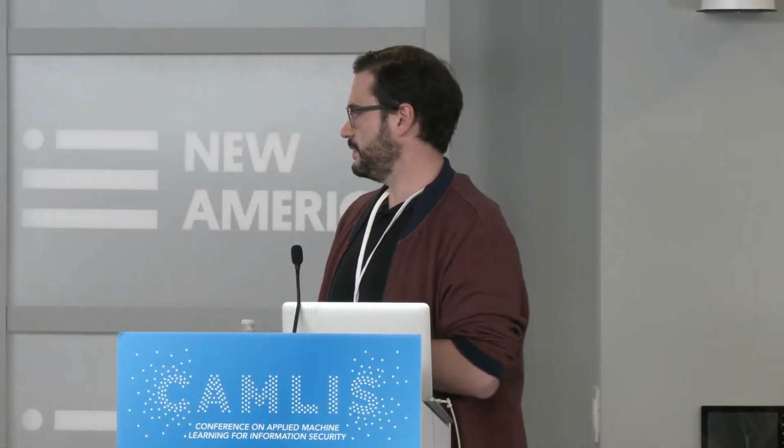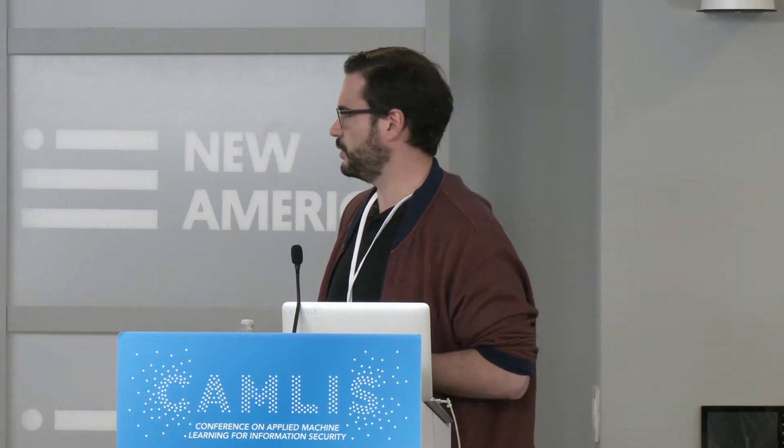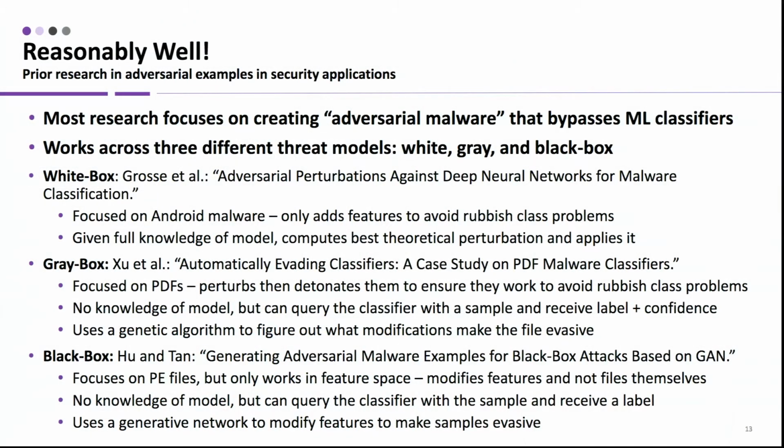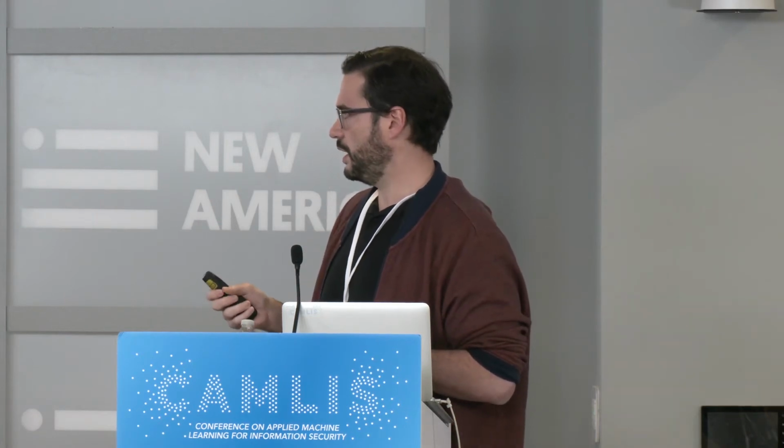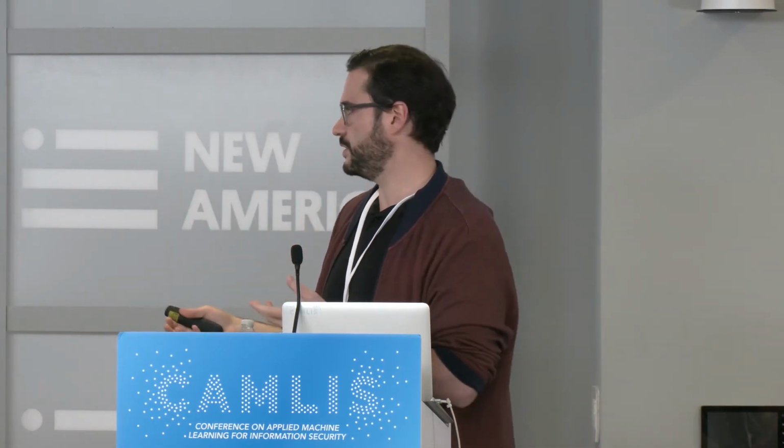So the question is, how well does the concept of adversarial examples transfer over? And the answer is, reasonably well. There's been a decent amount of research looking at this problem. Most of it focuses on malicious file classification, trying to get a classifier to say this file is malicious, but I'm going to perturb it a little bit, and now it thinks it's benign. It's ranged across different threat models. Some early work, I think 2016, used a white box model, so they had full access to the classifier. They focused on Android malware, and they would only add features to avoid that rubbish class problem. Given full knowledge of the model, I think they used FGSM to compute the best theoretical perturbation and found the perturbation closest to that in the theoretical space, and that was sufficient to bypass it.